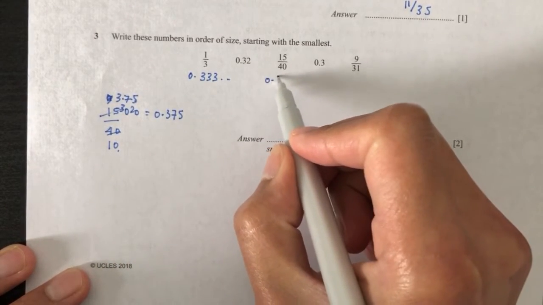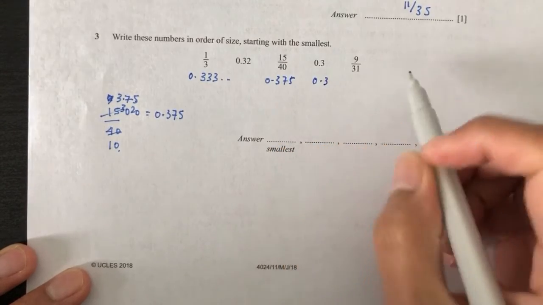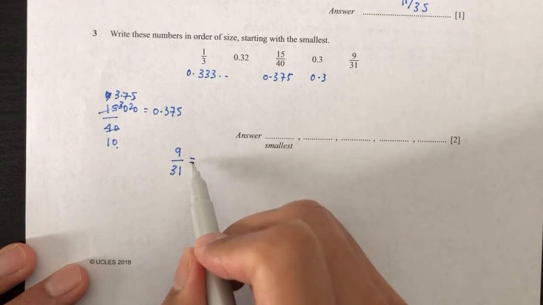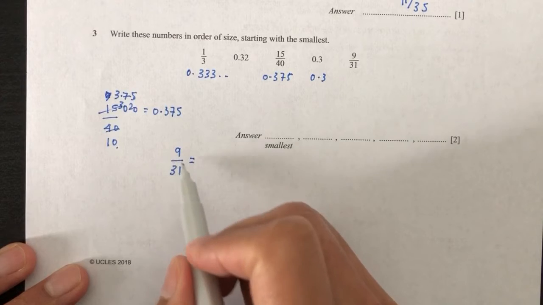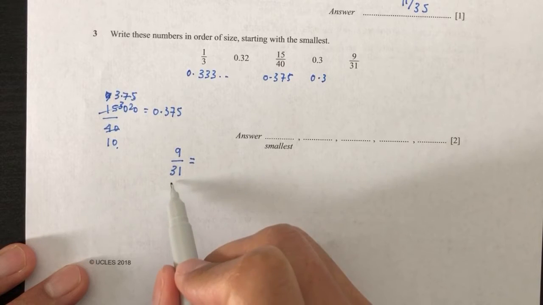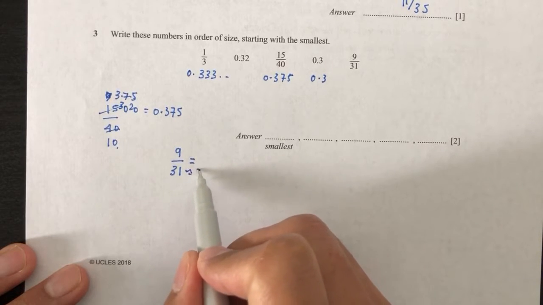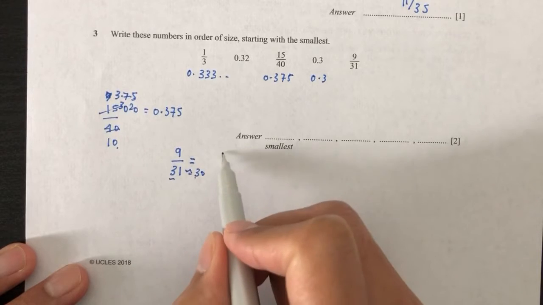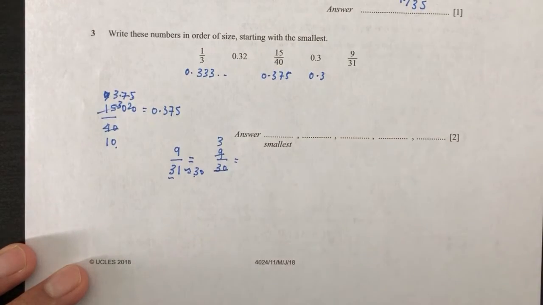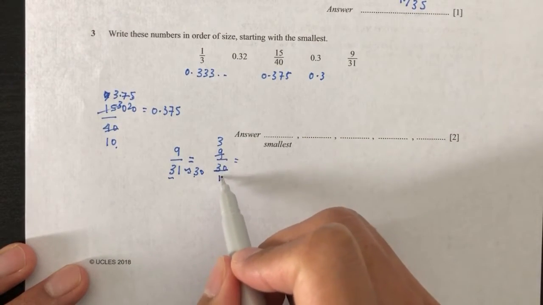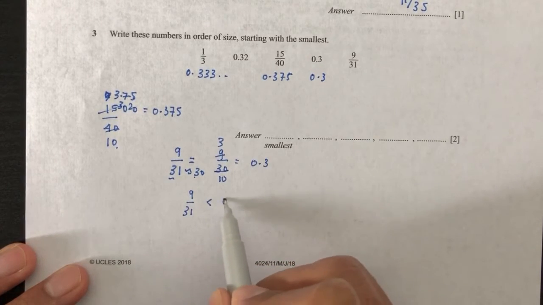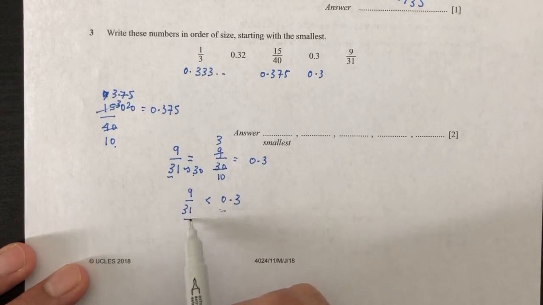So this will be 0.375, and this is 0.3. And the last one is 9 divided by 31. This is approximately 30. So let's say that if that was 30, right? Then that would be 9 over 30. If we divide by 3, we have 3 over 10, 0.3. So we know that 9 over 31 will be less than 0.3. This is what we know from this estimation.